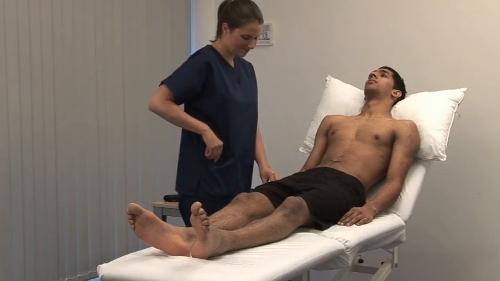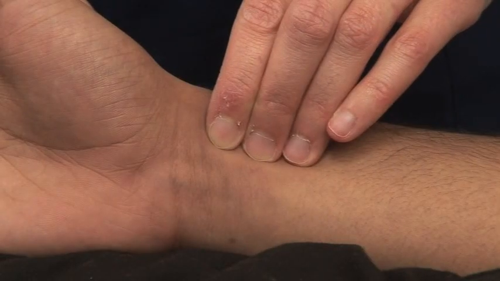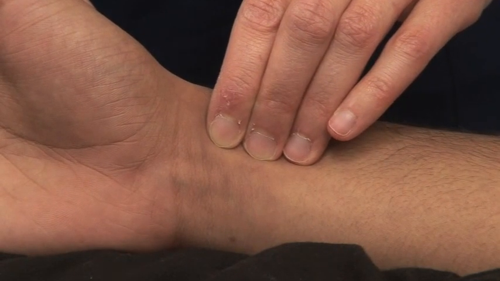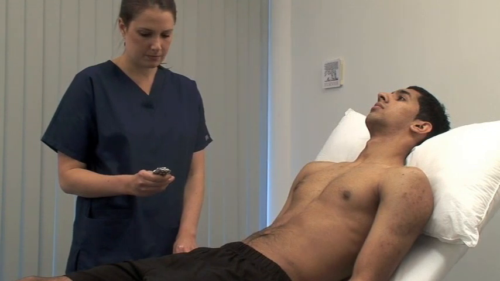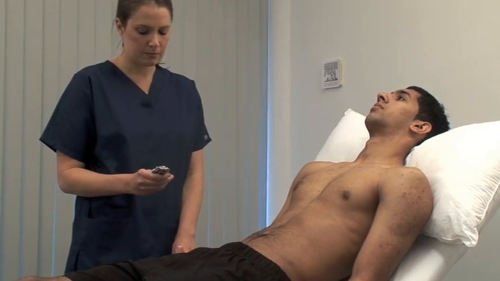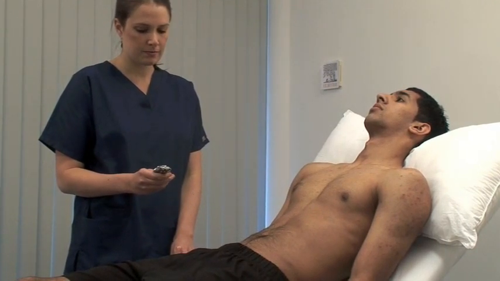To examine the radial pulse, use the pads of your 3 central fingers over the right radial artery at the wrist as shown. Assess rate, rhythm, and volume. Count the number of pulsations in 15 seconds and multiply this by 4 to get beats per minute.